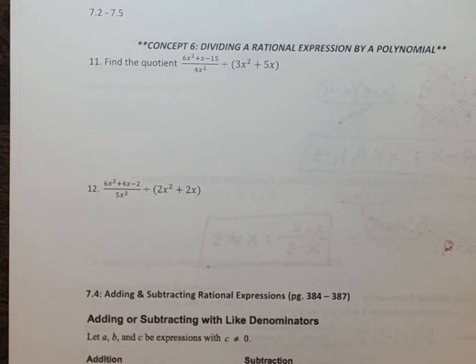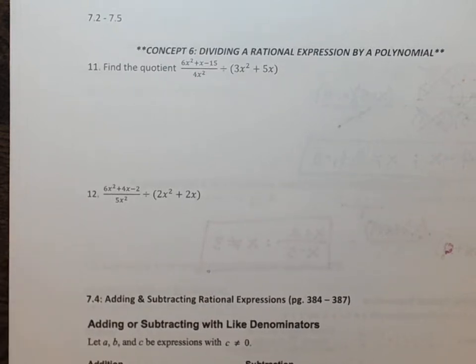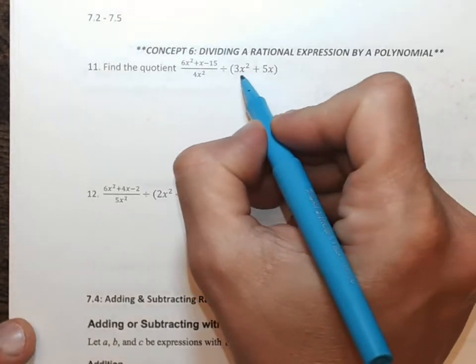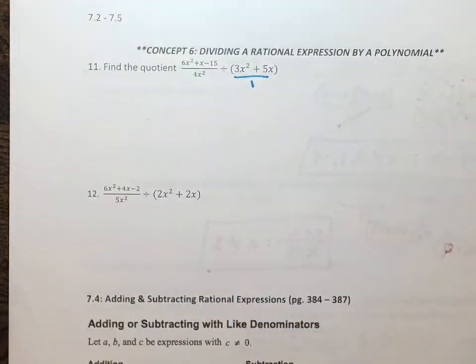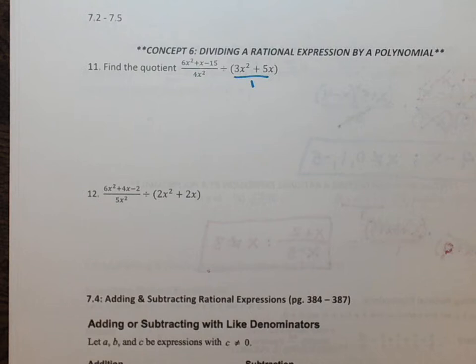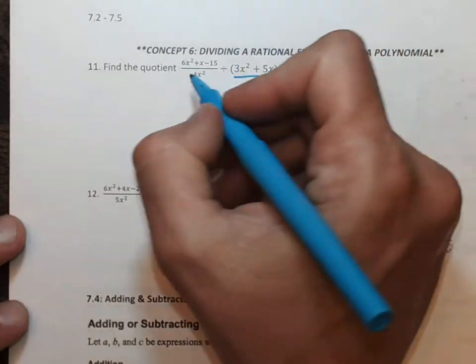Last problem on 7.3, number 11. We are still dividing. We are dividing by a polynomial, which again is just over 1. So you're going to do copy dot flip. Again, I like to factor immediately.